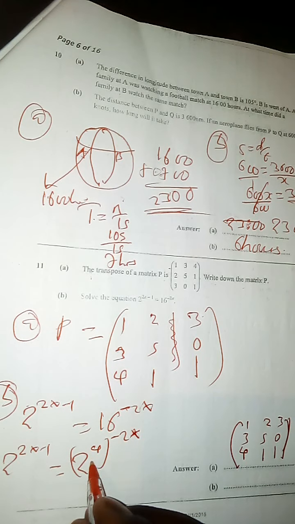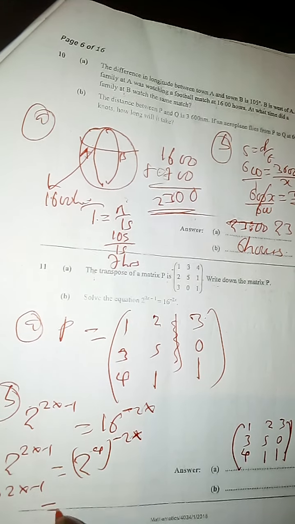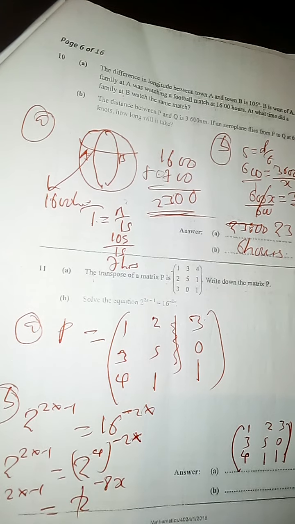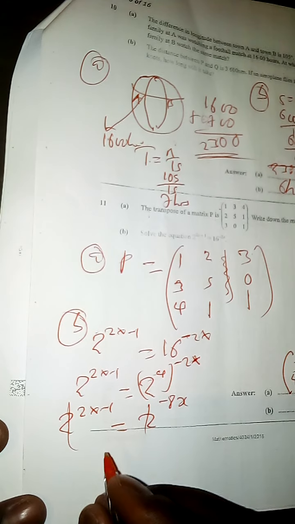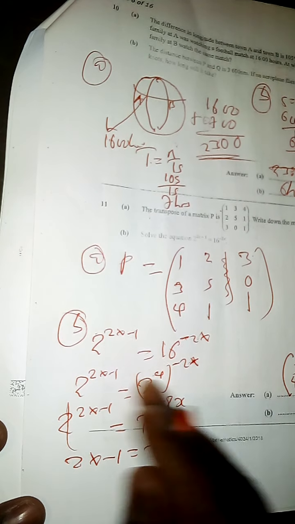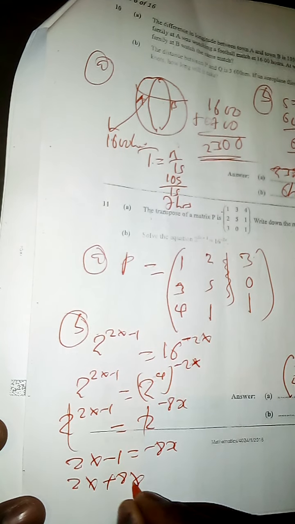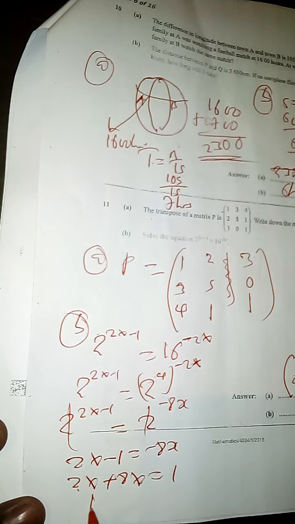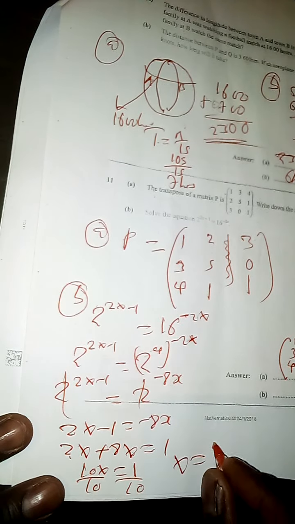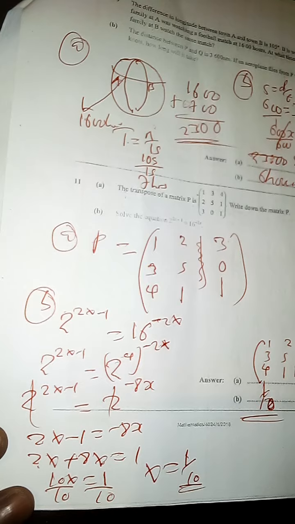And then from there, we know that we need to multiply the powers. This ought to be 2x minus 1 is equal to 4 times negative 2x, which is negative 8x. This and this you cancel. So we have 2x minus 1 is equal to negative 8x. This negative 8x comes to this side, so it will be positive. So 2x plus 8x is equal to 1. So 10x is equal to 1, over 10 over 10. So our x is equal to 1 over 10. So you put 1 over 10 as the final answer.